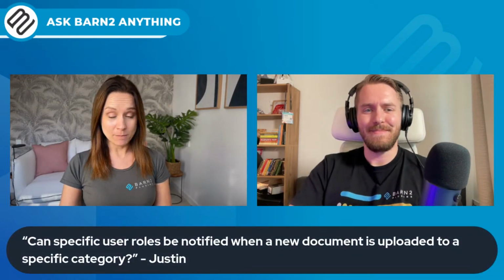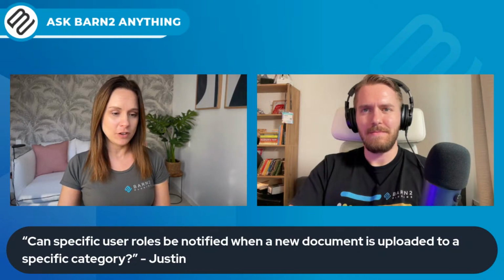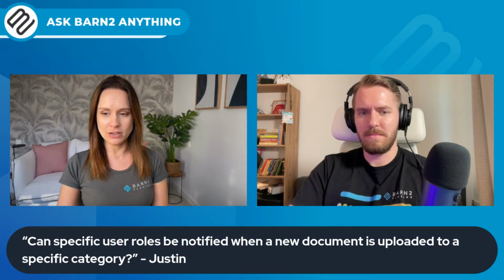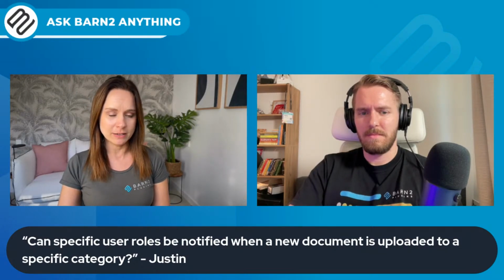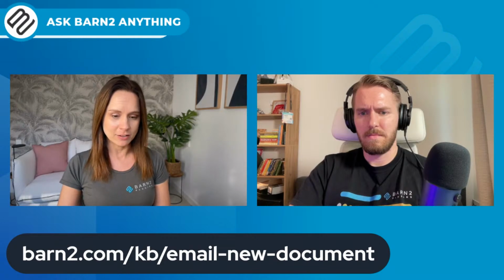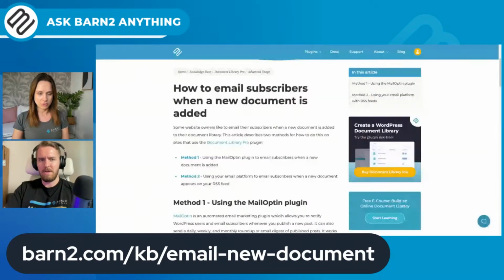Yeah, with the username. So Justin wants to know, can specific user roles be notified when a new document is uploaded to a specific category? That's quite similar to Bob's question, but a slightly different angle on it. So yes, you can do this in two ways. There's a plugin called Mail Opt-in, which is very good, which allows you to do all of this through your WordPress dashboard.